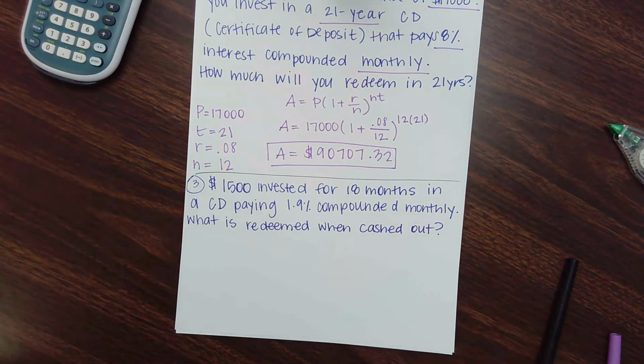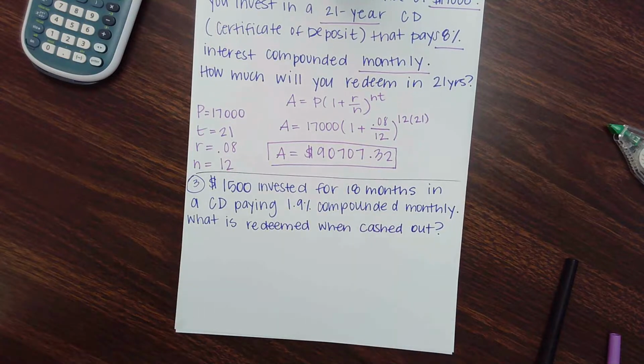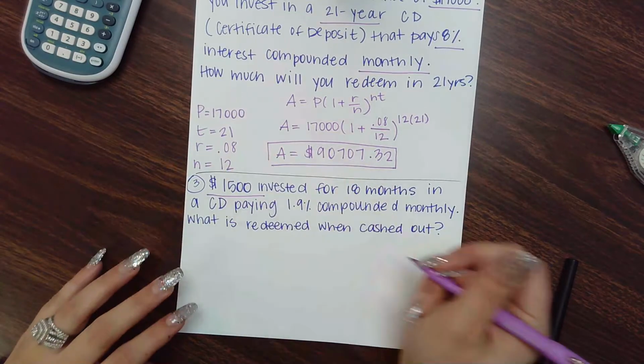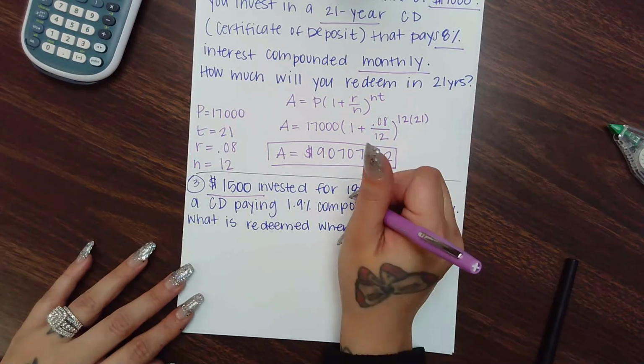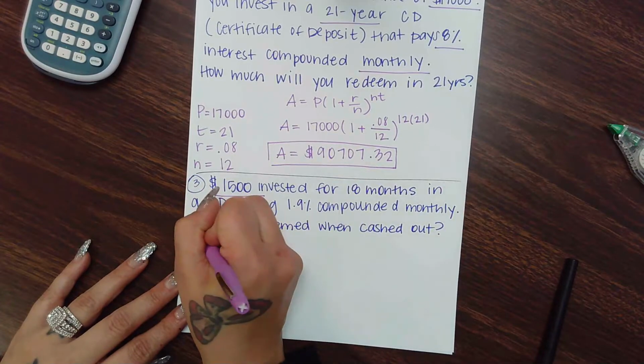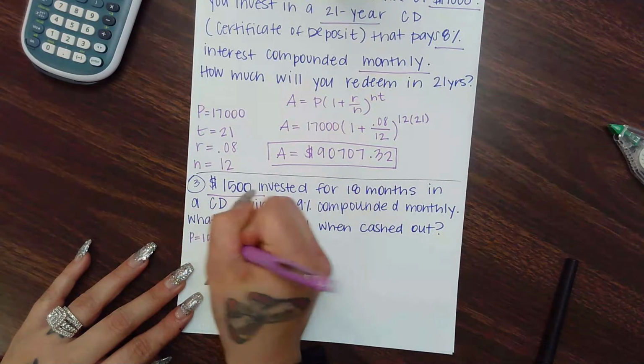I see the word compounded. I know I'm going to do the compound interest formula. I'm going to start finding all of my things. $1,500 invested. So that tells me that's my P. I can go and write P equals 1500.